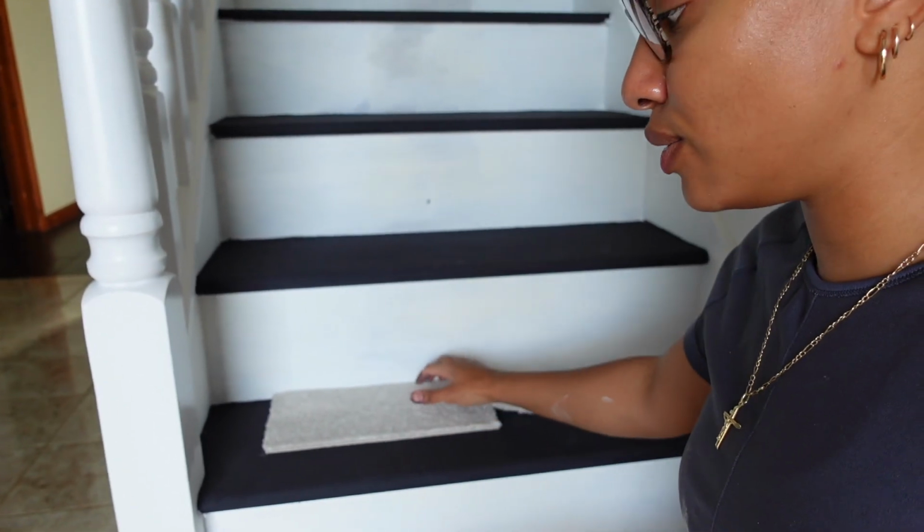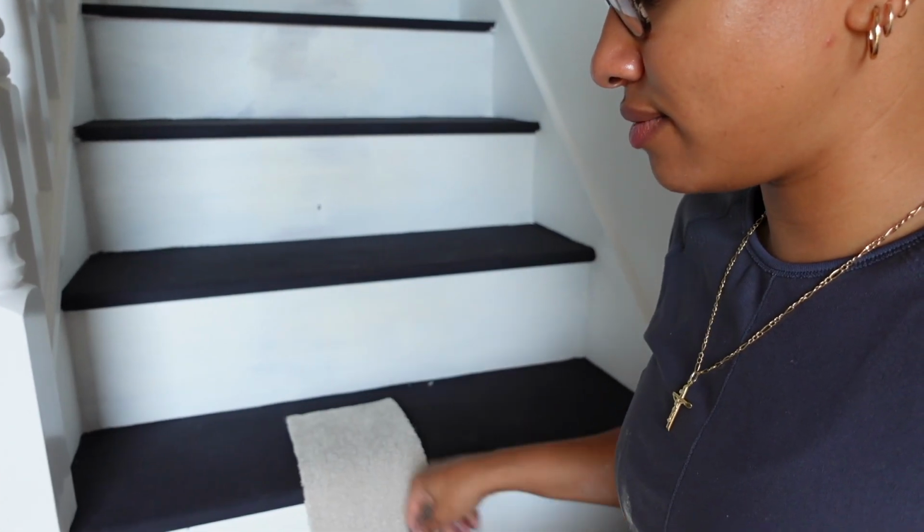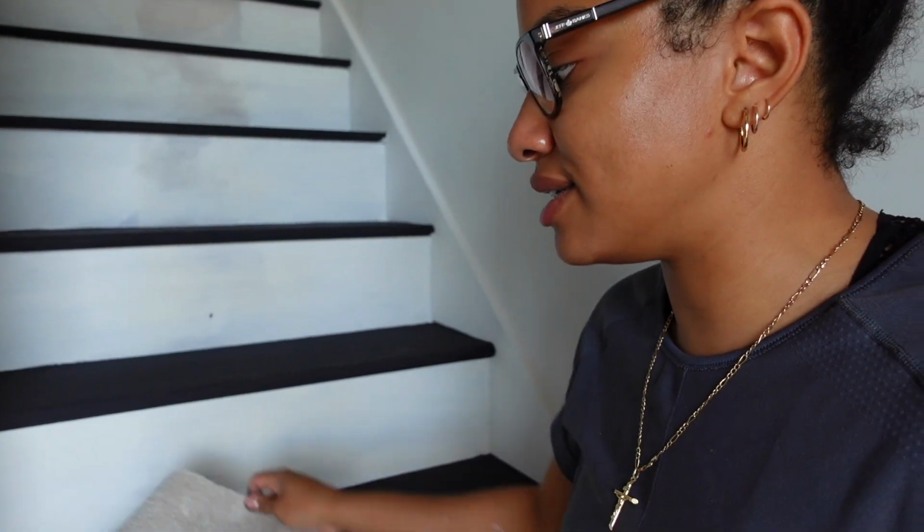This colour carpet looks gorgeous. It really does. It looks really nice against the whole thing. So I'm so happy. And you know what? Having the black, I thought it would make it a little bit dark, but it doesn't. It gives it that kind of modern feel. It still looks so bright because the whole staircase is white.